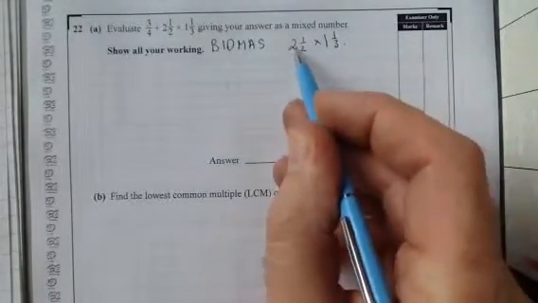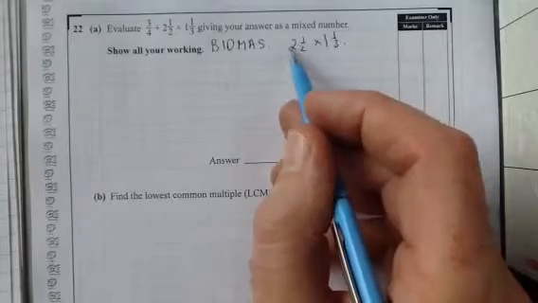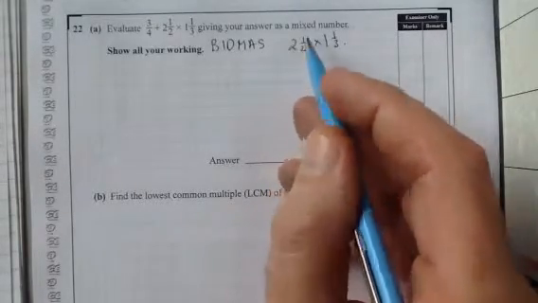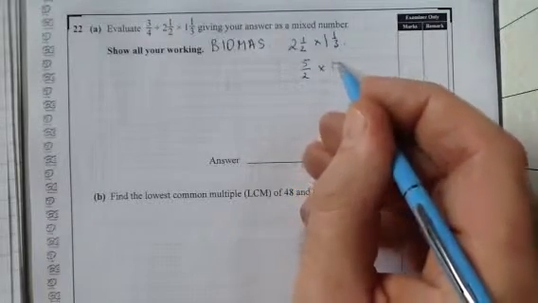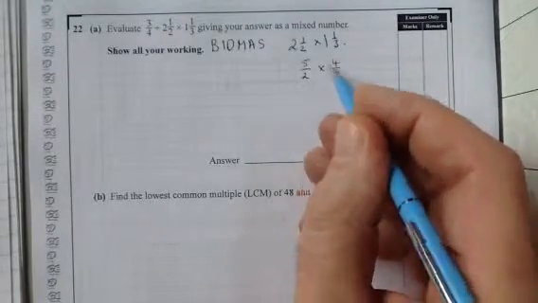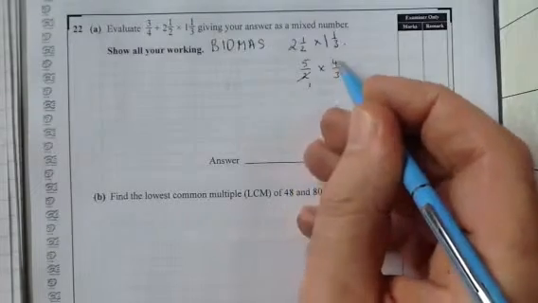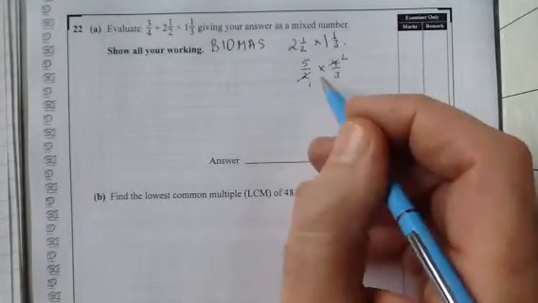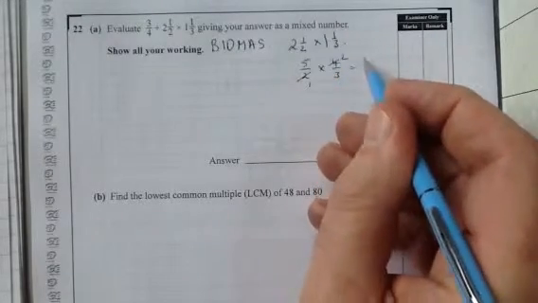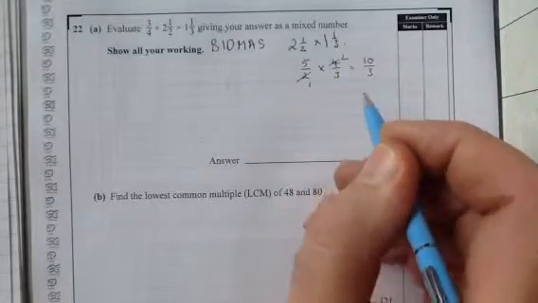Now the easy way to do this is to write them as vulgar fractions instead of mixed numbers. So 2 1/2 is 5 halves, and 1 1/3 is 4 thirds. Because we're multiplying, we can cancel. 2 goes into 2 once, 2 goes into 4 twice. Always has to be bottom with top. So that's the same as 10 over 3.